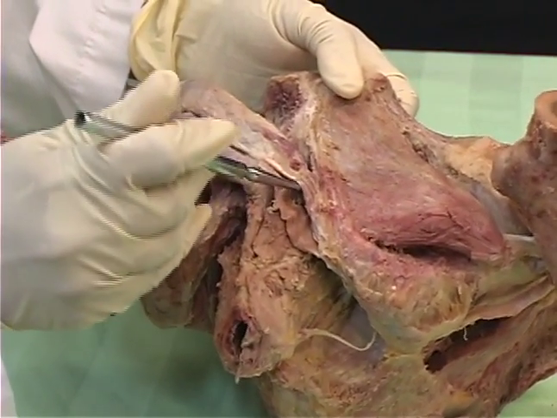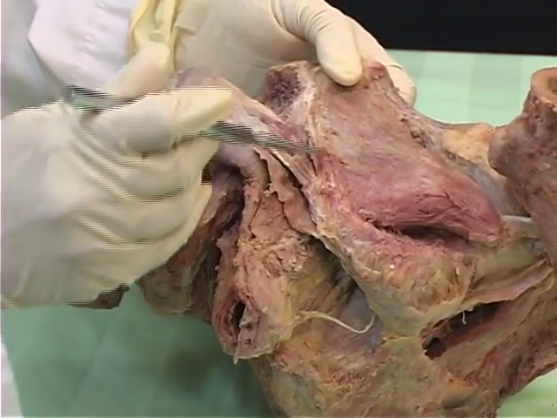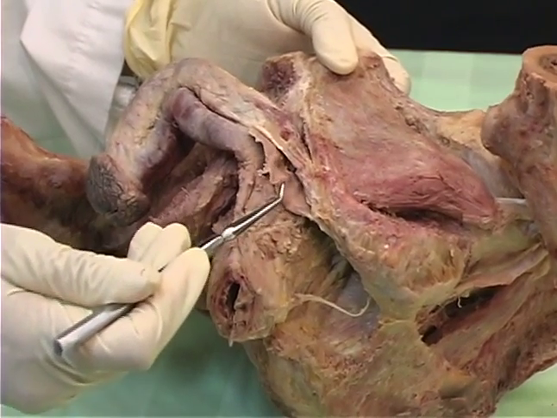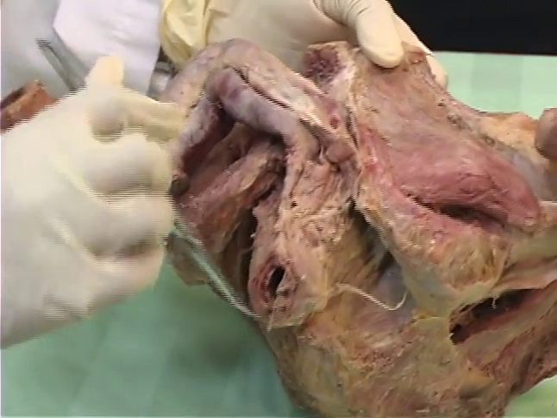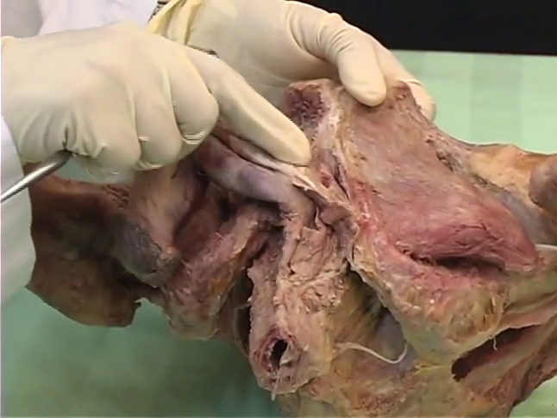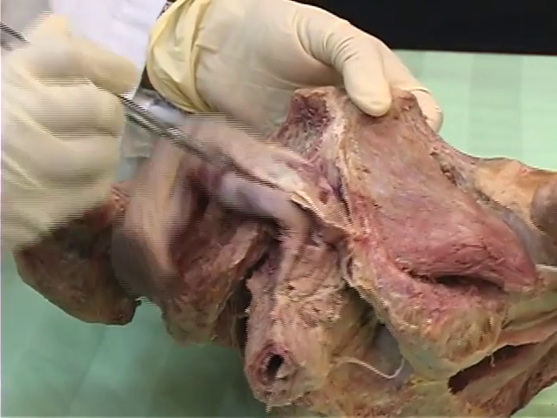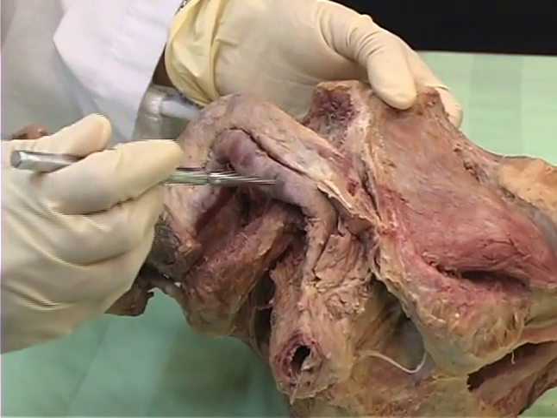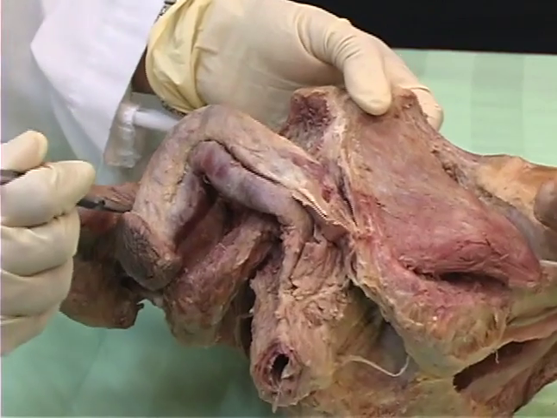This structure which I am holding is the left crura of the penis, which is attached to the ischiopubic ramus, and the muscle which is covering that is the ischiocavernosus muscle. The two crura meet together and form the corpus cavernosum, which joins the corpus spongiosum, form the body of the penis.